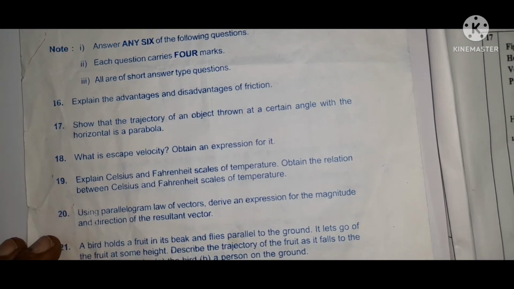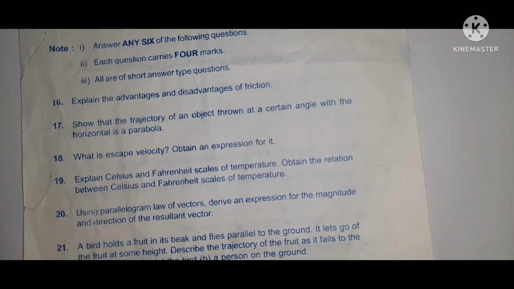Next, the 19th question: explain the Celsius and Fahrenheit scales of temperature, and obtain the relation between the Celsius and Fahrenheit scales. This you can also check. In the Celsius scale, the temperature of the freezing point of water is taken as the lower fixed point, that is 0 degrees centigrade, and the boiling point of water is the upper fixed point, that is 100 degrees centigrade at atmospheric pressure. We can fix the upper and lower fixed points by using the formula: (scale reading minus LFP) by (UFP minus LFP) is equal to a constant.